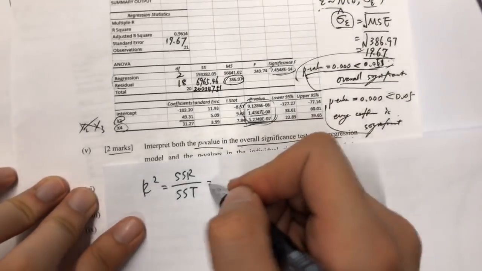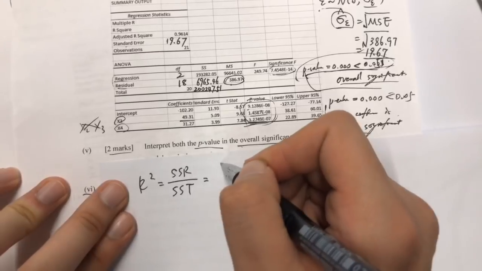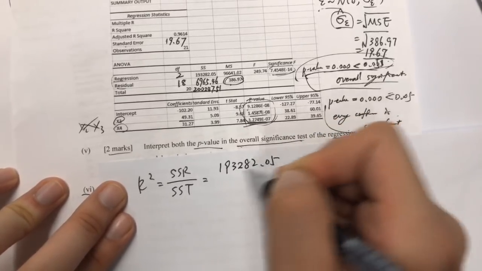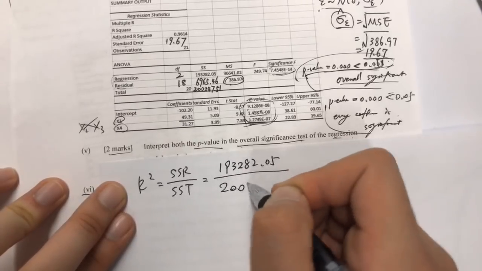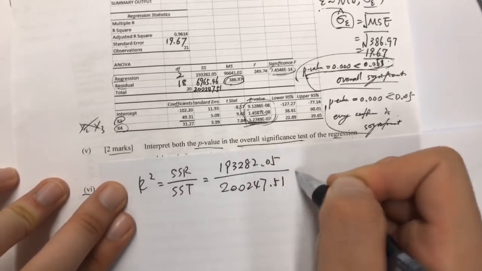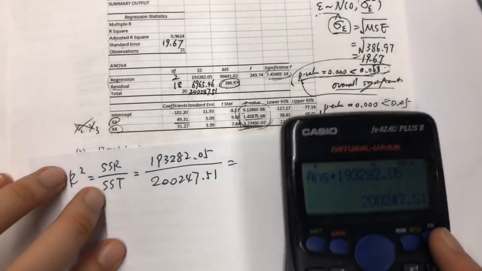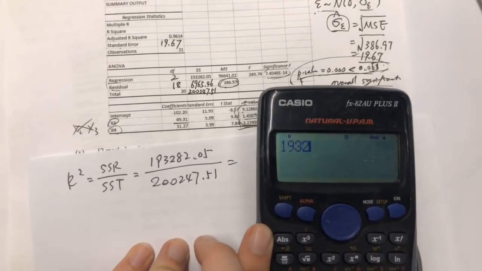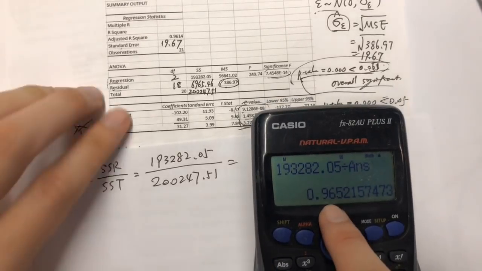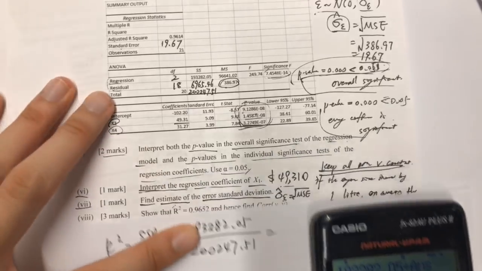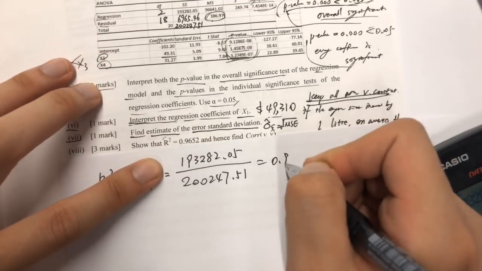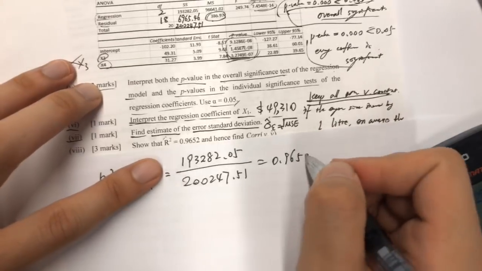Therefore, R squared is just given by 193,282.05 divided by 200,247.51, and the final result should be 0.9652. Is it? 9652. Brilliant. 0.9652. Awesome.